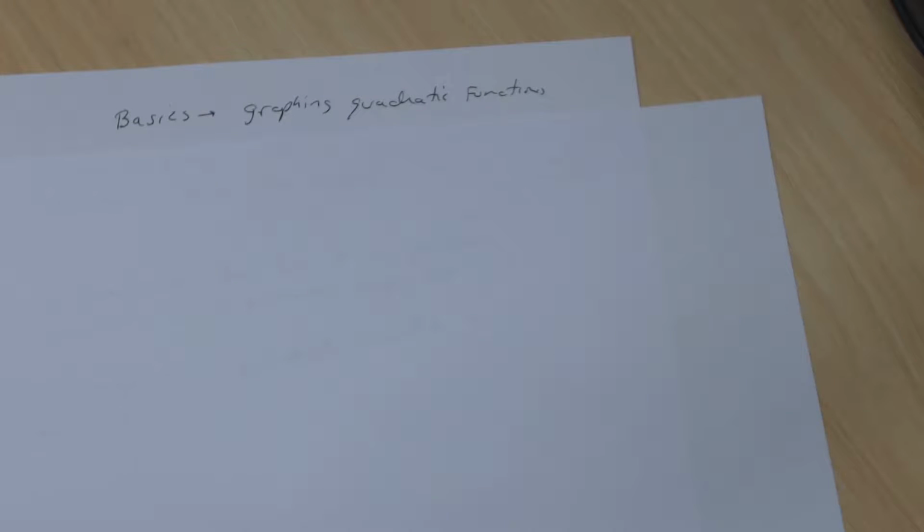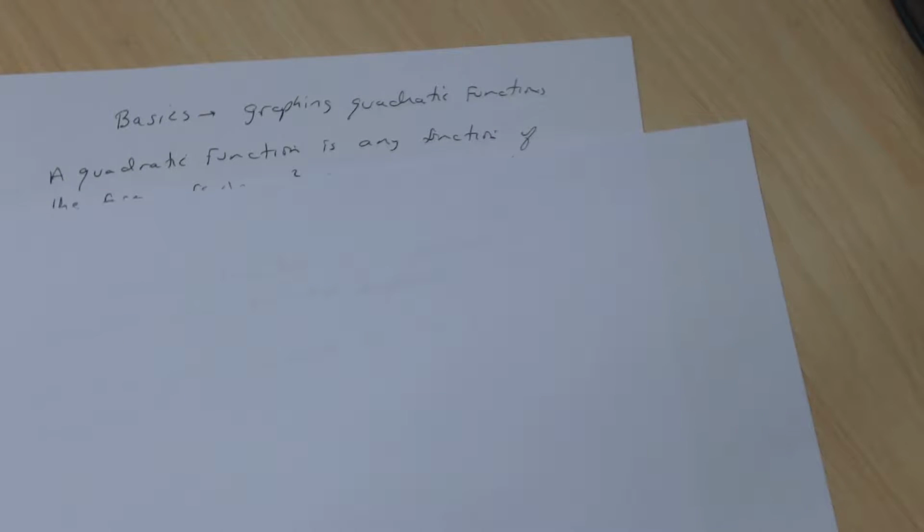Okay, so in this lesson, we're going to be talking about graphing quadratic functions, but it'll just be the basic information. In the next lesson, we'll dive deeper into graphing quadratic functions that are written in standard form. But here we're just getting a basic understanding of quadratic functions, their shape, and information about it. So the first thing we need to be able to do is define what a quadratic function is.